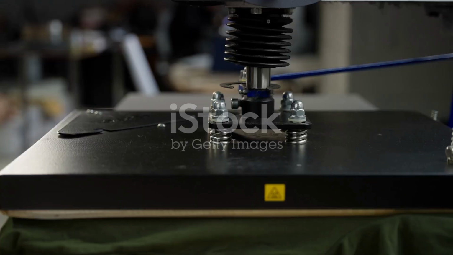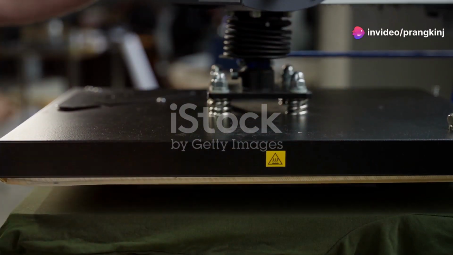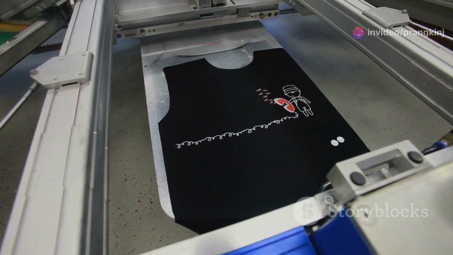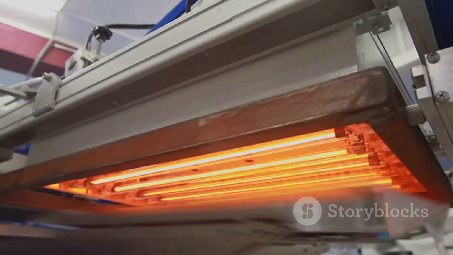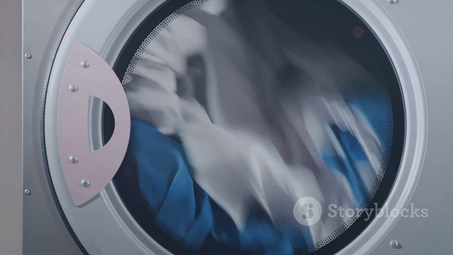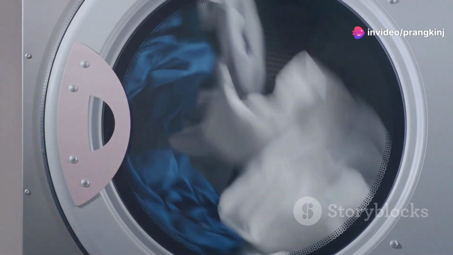Once the final color has been applied, the fabric is far from finished. The inks used in fabric printing require heat to cure and bond permanently with the fibers. Think of baking a cake. Just like heat transforms batter into a delicious treat, it also sets the ink onto the fabric, preventing it from washing away. The printed fabric passes through a dryer or curing unit where it is exposed to controlled heat.